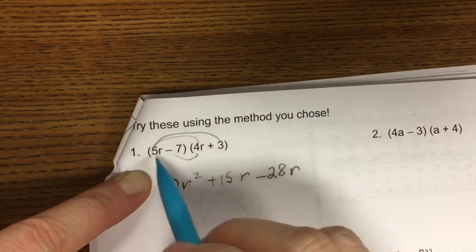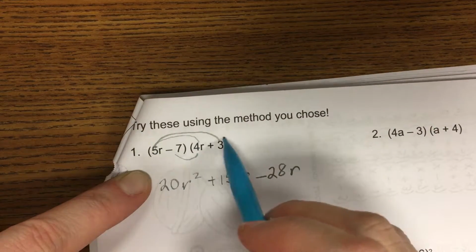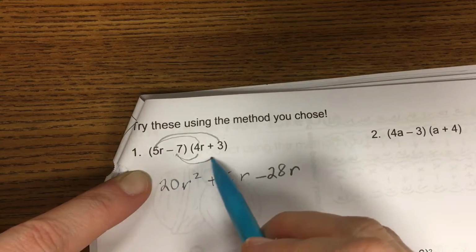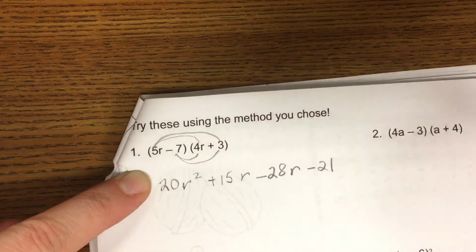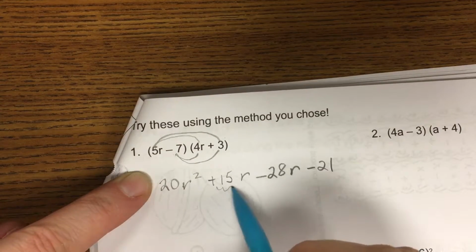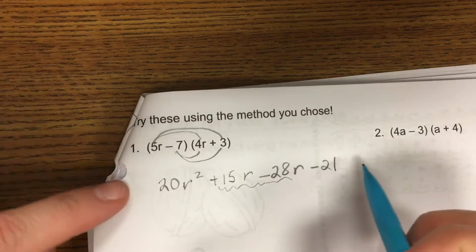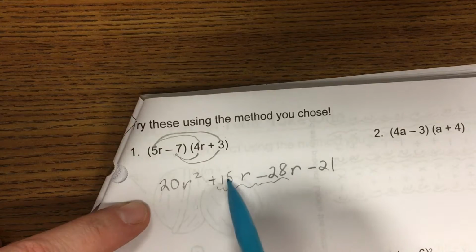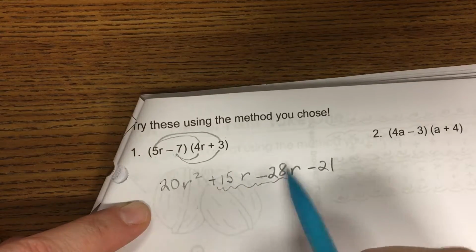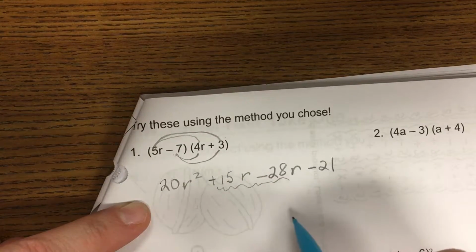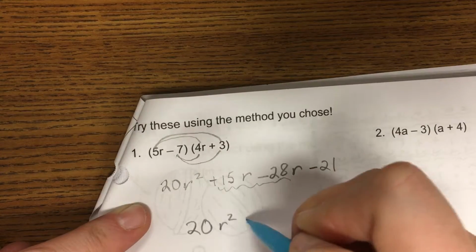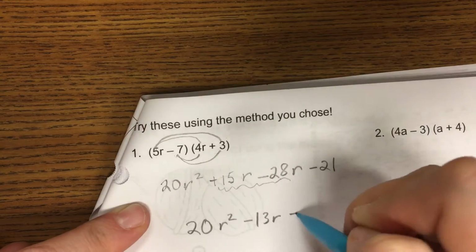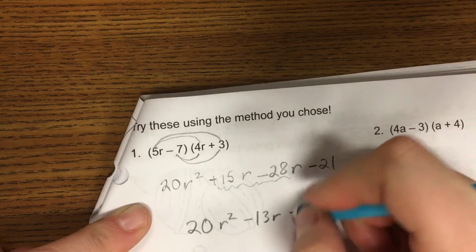And last, so that was first, outside, inside, now I'm going to do last. Negative 7 times 3 is negative 21. Again, like terms, and if I have to pick up my calculator for this, there's no shame. If I need to do 15 minus 28 on my calculator, that's what I'm going to do to get the right answer. And then I'm going to get 20r squared minus 13r minus 21, which I wrote as a 12.